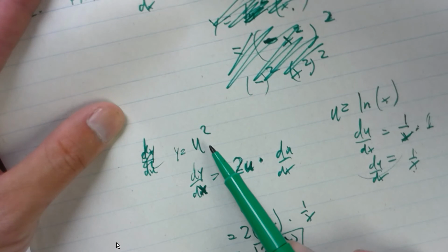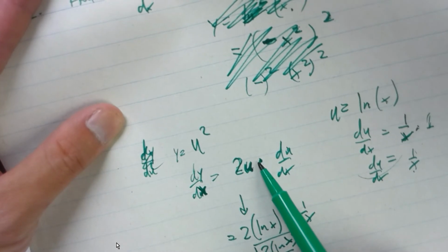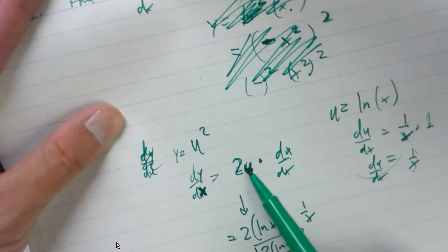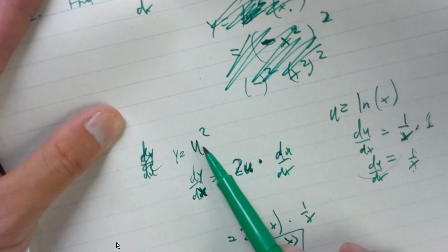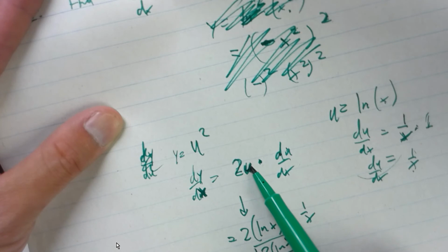The derivative of u squared would just be 2 times u, but you have to take into account that u is also differentiable. So it's the derivative of the u squared. It'd have to be 2 times u times whatever the derivative of u is.